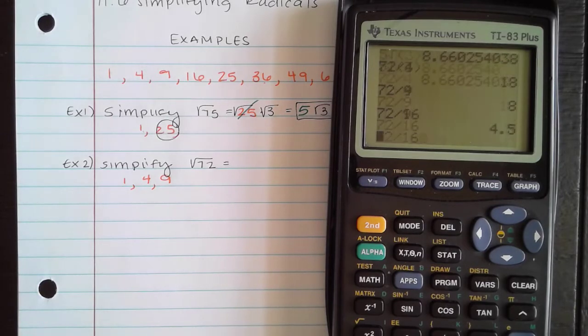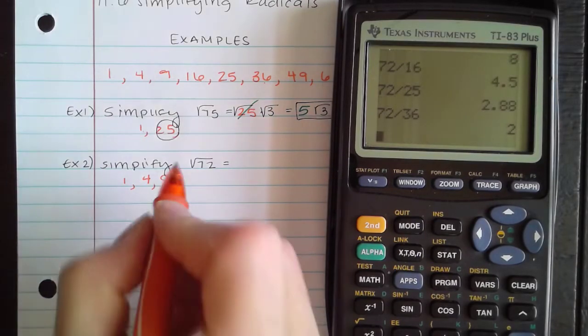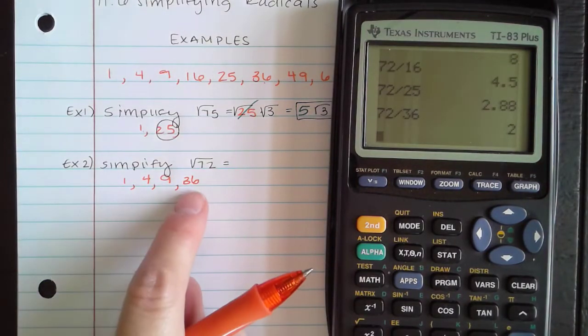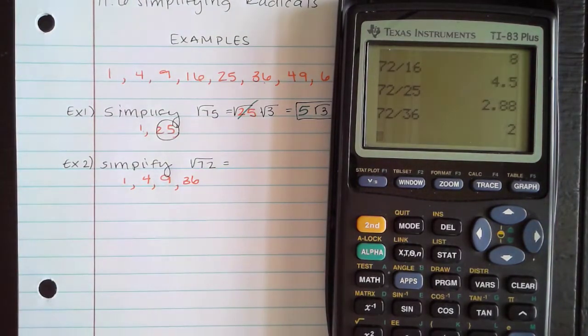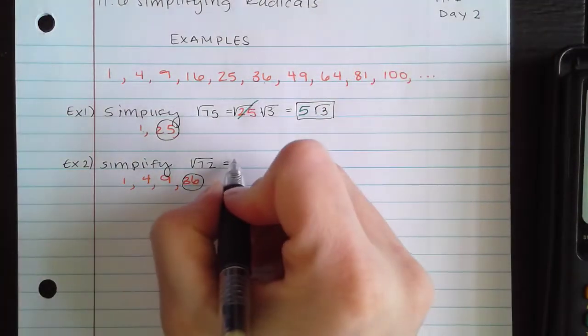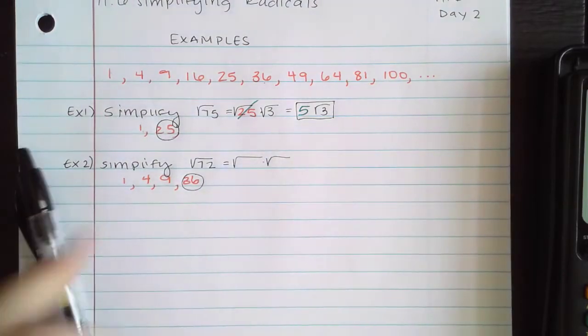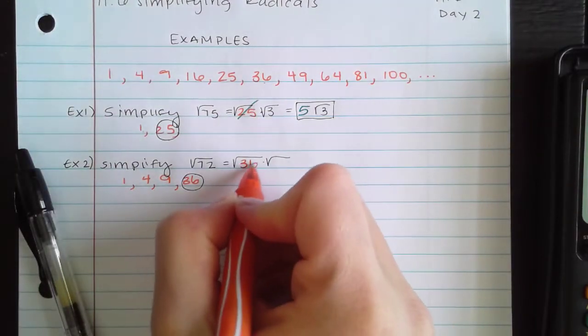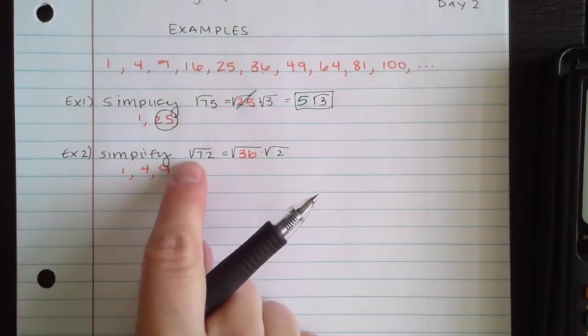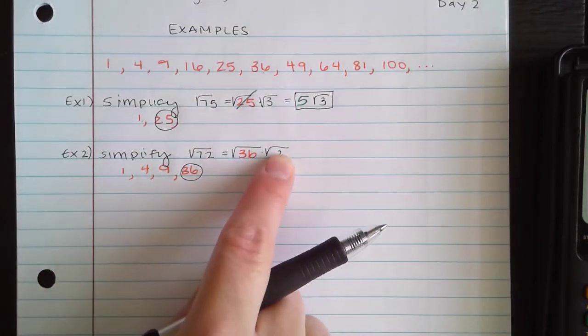72 divided by 16? Nope, doesn't go in. 72 divided by 25? I should already know that that doesn't work. The next one is 36. Oh, 36 goes in. And I could keep going up. These all go in, but you want to pick the biggest one. And 36 and 2 are the two factors you want to use. So 36 times 2 equals 72. So 72 is equal to 36 times 2.